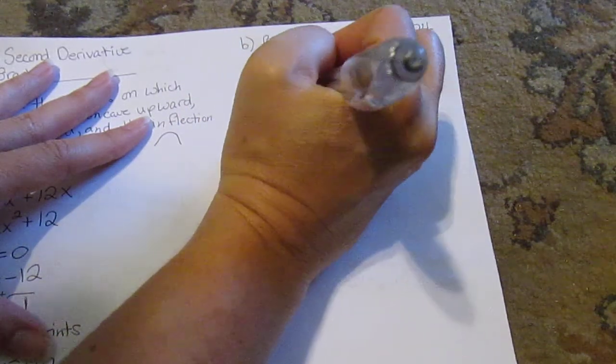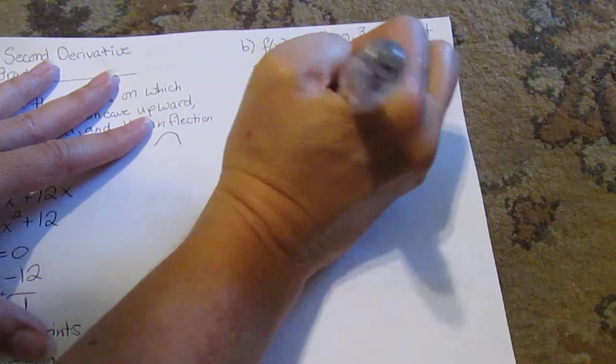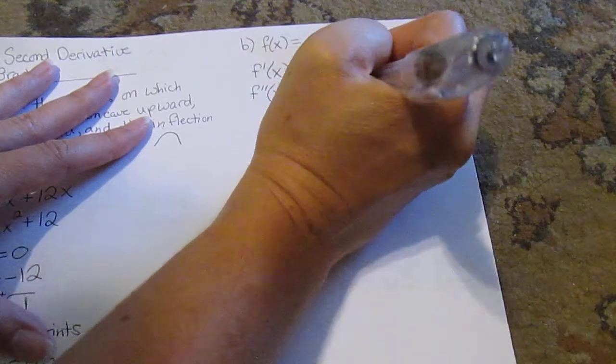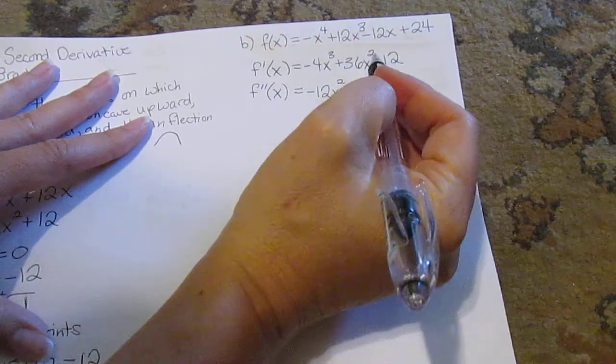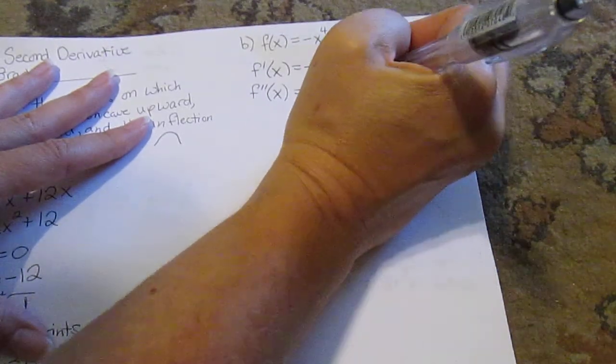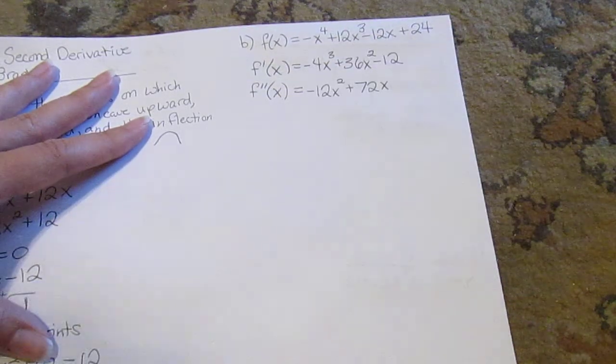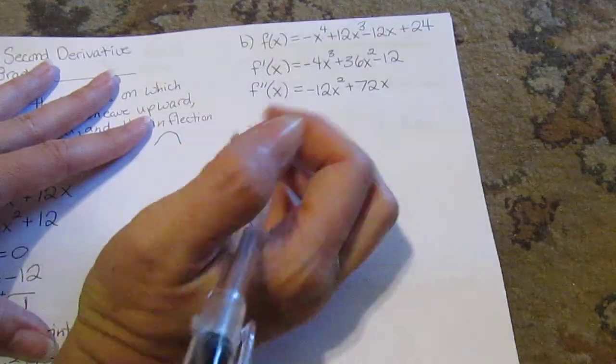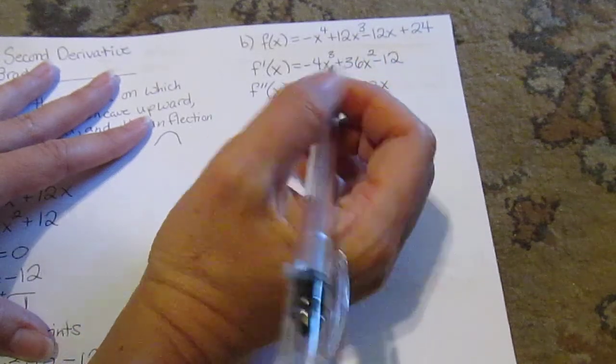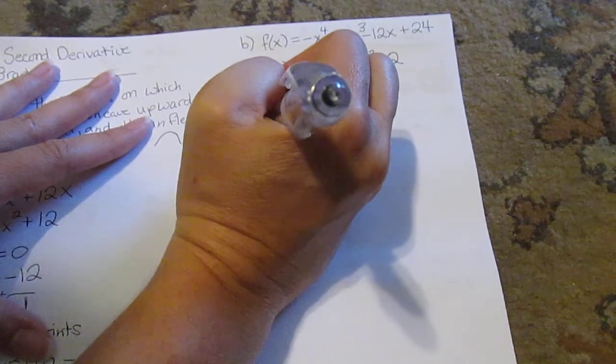So we get negative 12x squared plus 72x, and then we'll set our second derivative equal to 0 to find our inflection points.